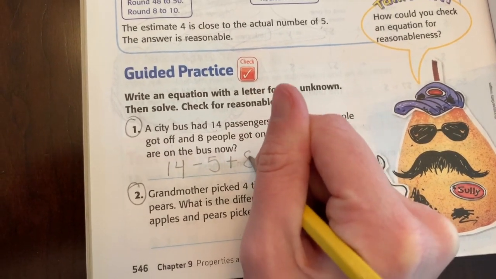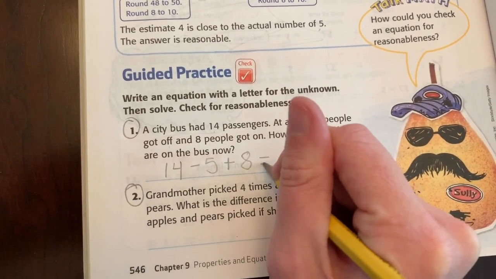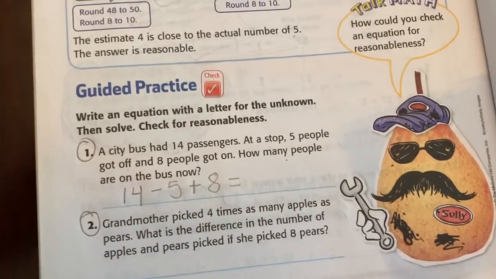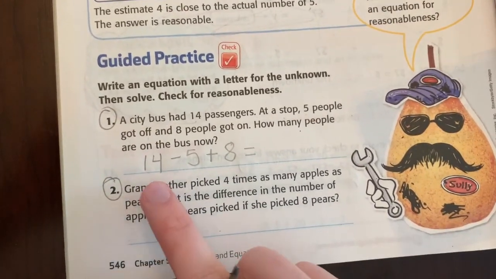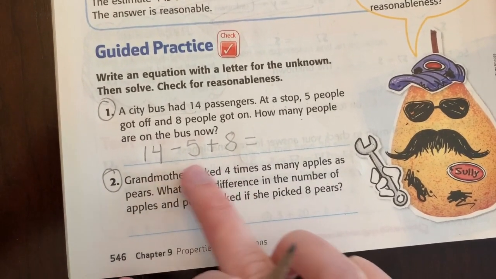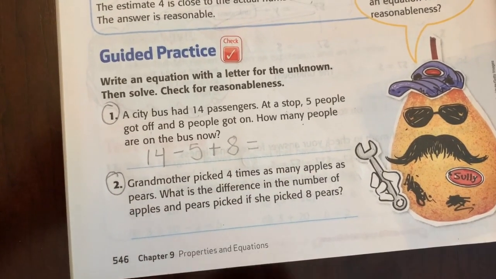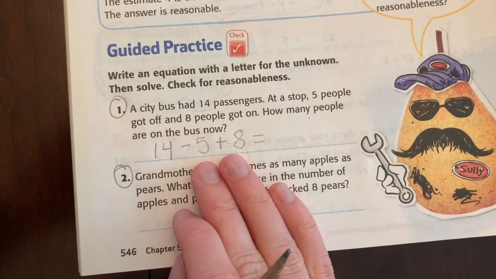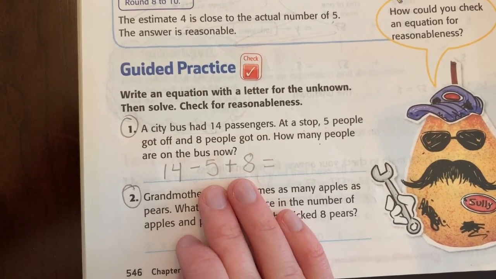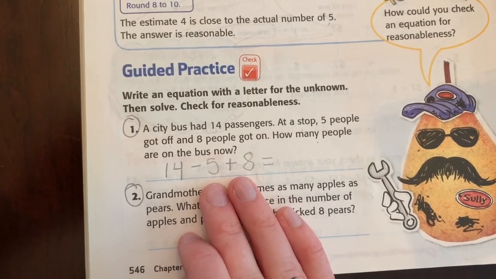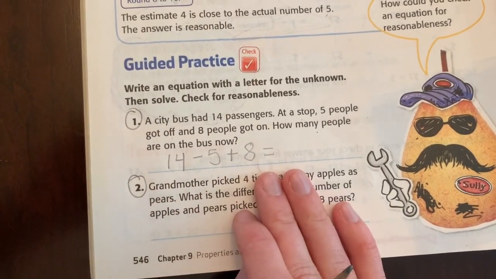We're adding 8 more people to the bus. How many people are on the bus now? So notice how we have 3 numbers and 2 operations. Do we have any parentheses here to boss us and tell us what to do first? No, we don't, do we? That's okay. All we need to do is go from left to right.